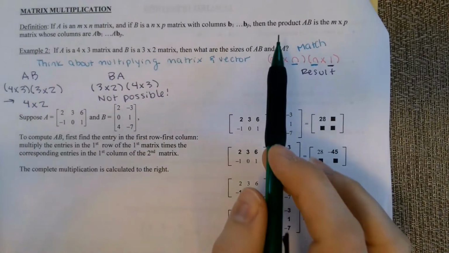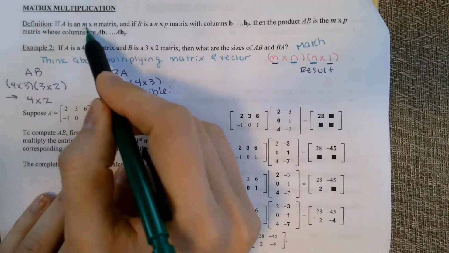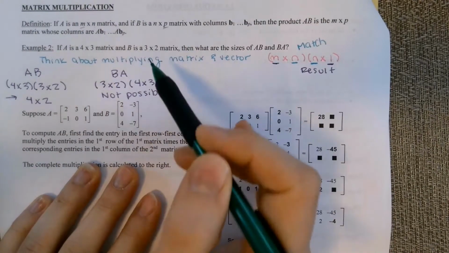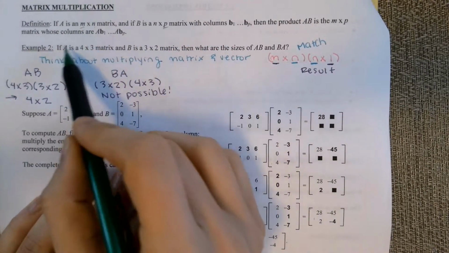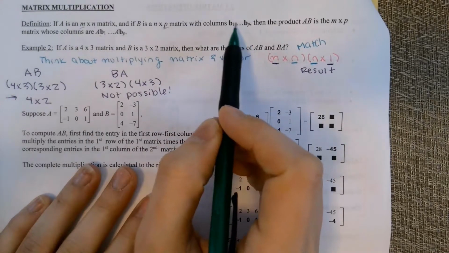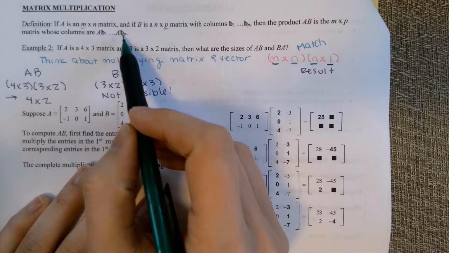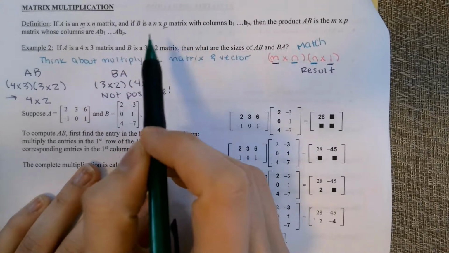Okay, the product AB is the m by p matrix, which notice are the outside numbers here, whose columns are the matrix A multiplied by the first column in B, all the way up to the matrix A multiplied by the last column in matrix B.